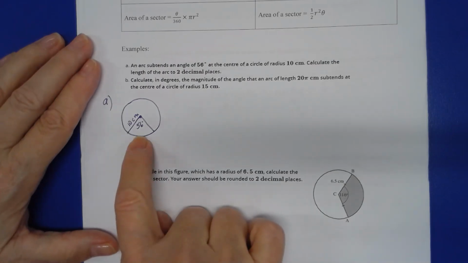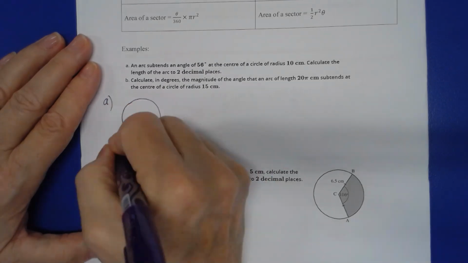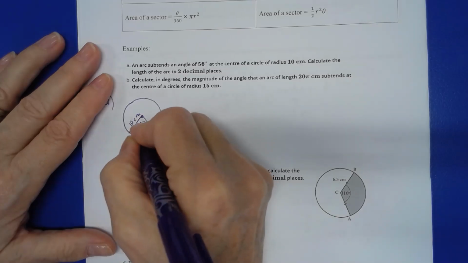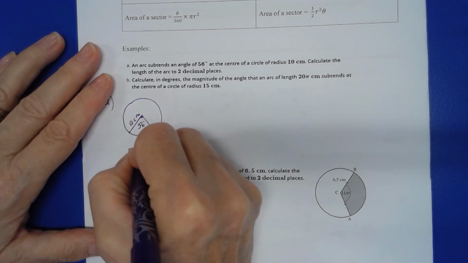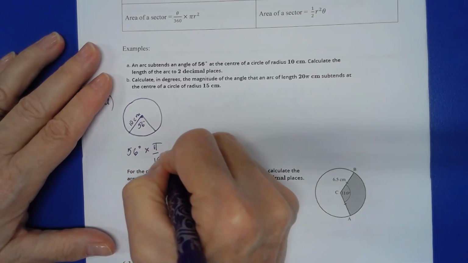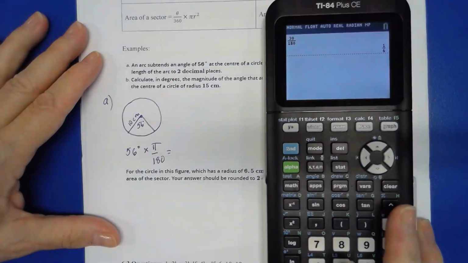Okay, I'm going to turn 56 degrees into radians. I don't have to, but I want to. So that angle, 56 degrees, times pi on 180, gives me radians. And I'm doing 2 decimal places, so I don't have to worry if it's yucky.